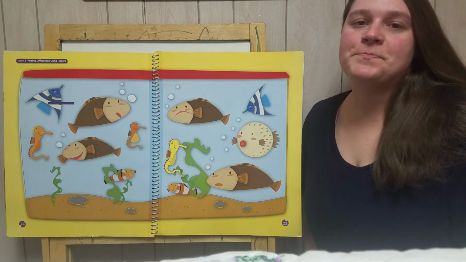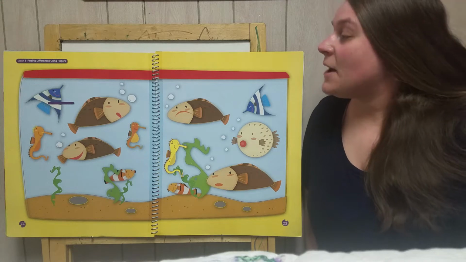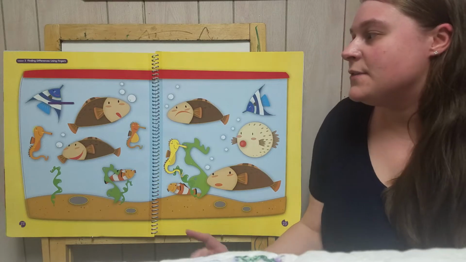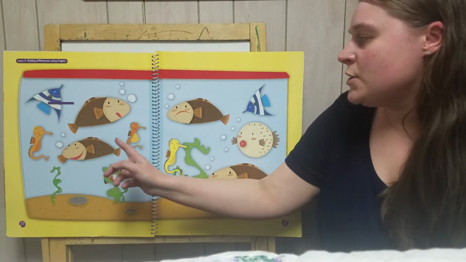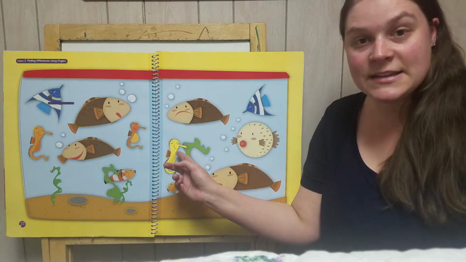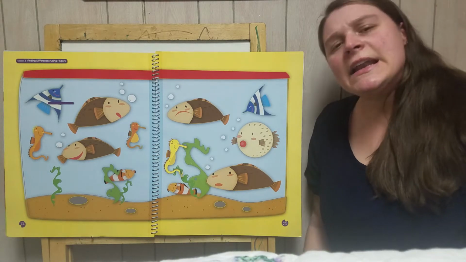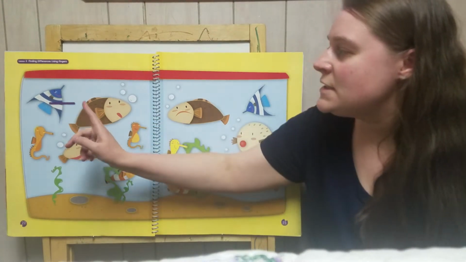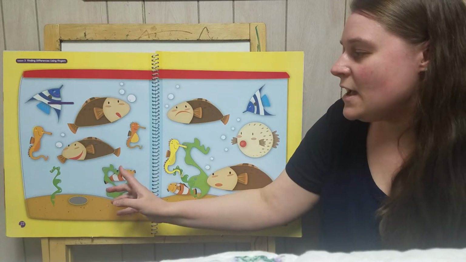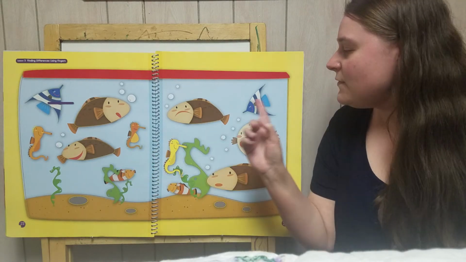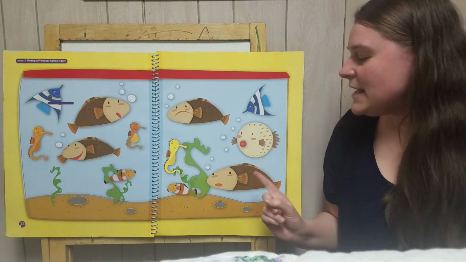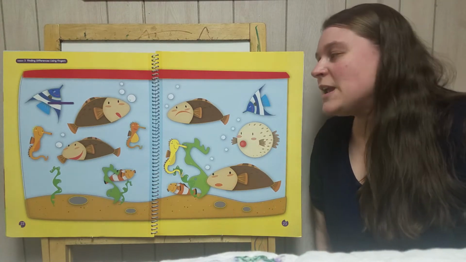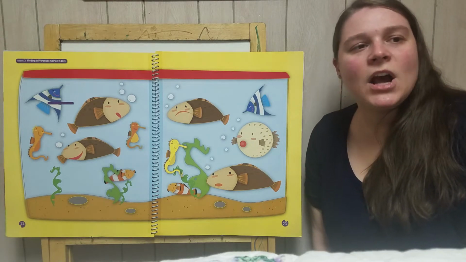The first thing we're going to do is count how many seahorses there are. So let's take a look at the picture. We have 1, 2, 3 seahorses. We have 3 seahorses. And how many other fish are there? Let's count those together. There's 1, 2, 3, 4, 5, 6, 7, 8, 9. There are 9 other fish. So we have 3 seahorses and 9 other fish.